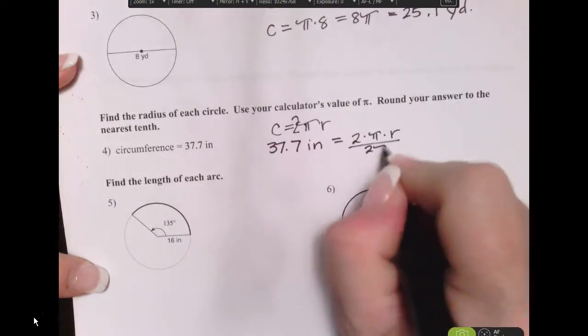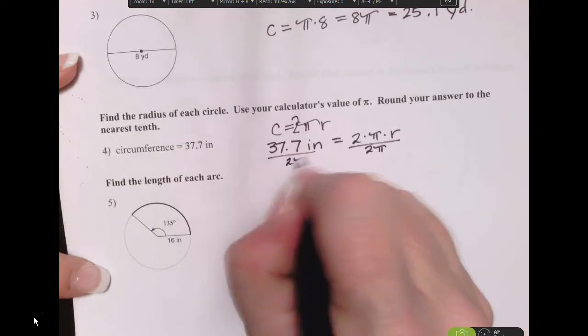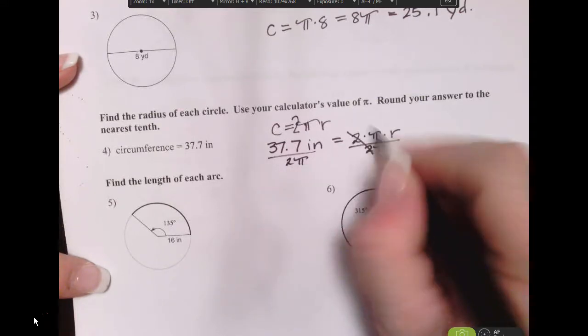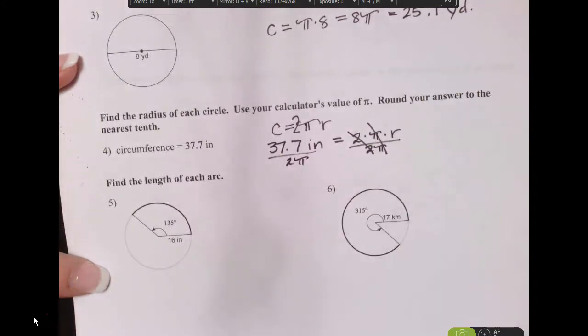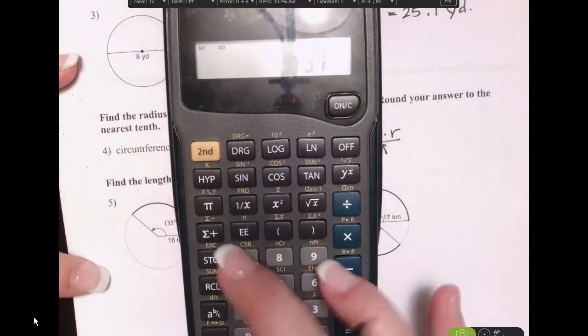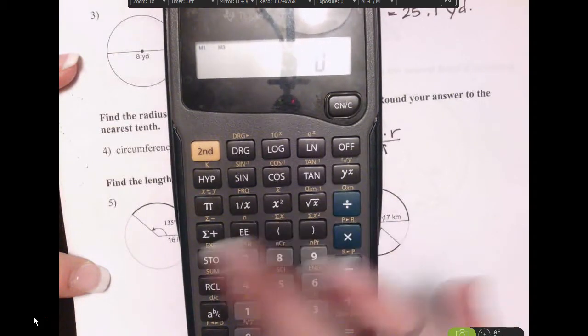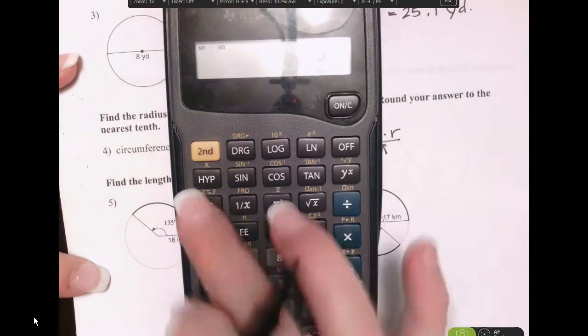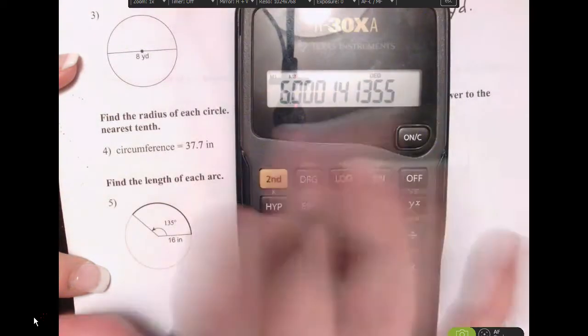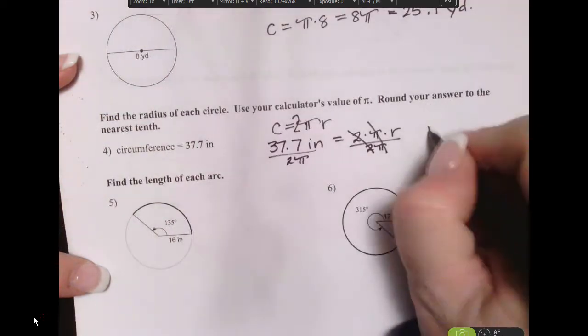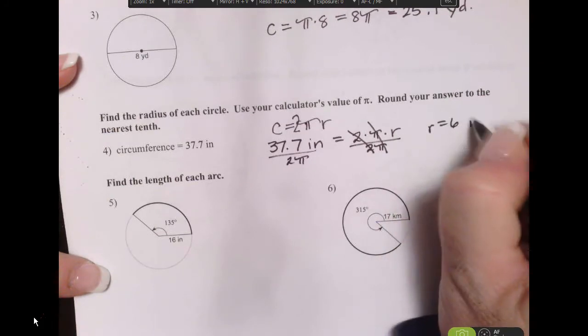And I want to get the radius by itself, so I'm going to divide both sides by 2 pi. So whatever the answer to this is going to be what my radius is. So 37.7 divided by 2 times pi equals 6.000, so r equals 6, and that is inches.